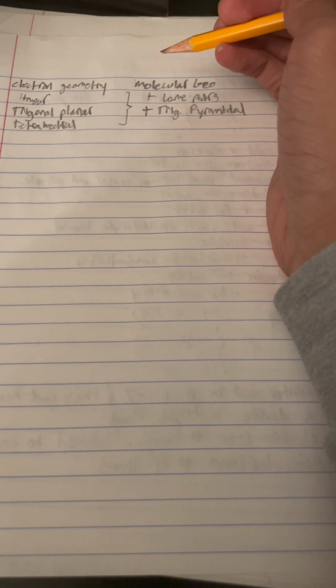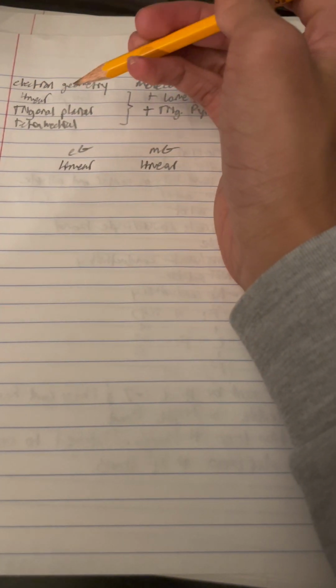So linear can only be linear for both. So electron geometry is linear and molecular is also linear. They can't have lone pairs. So linear and linear for molecular geometry and electron geometry. Let's see. Okay.